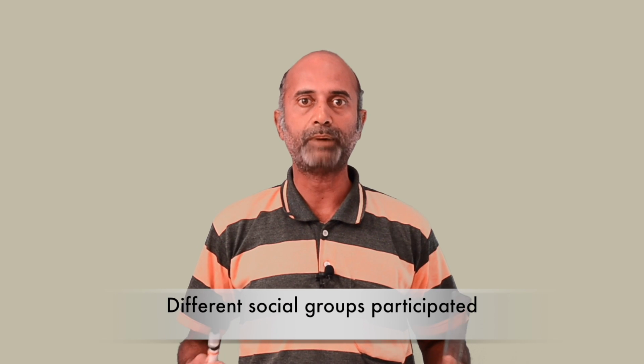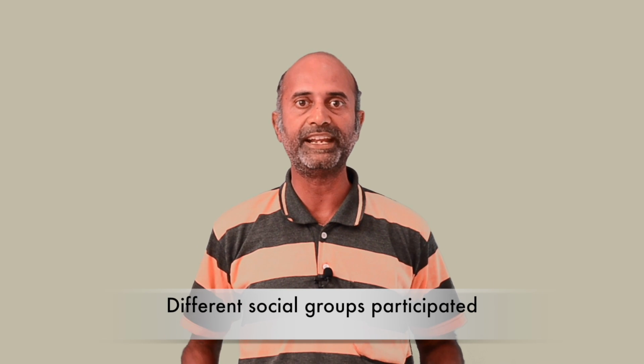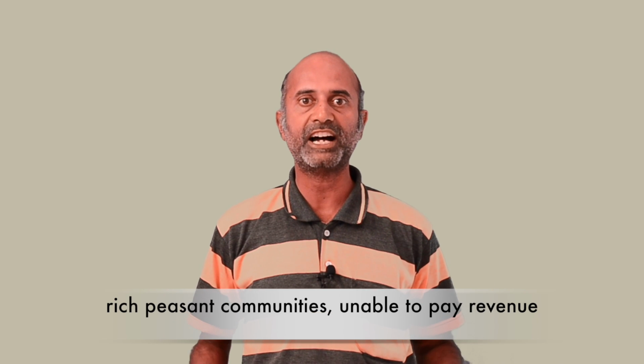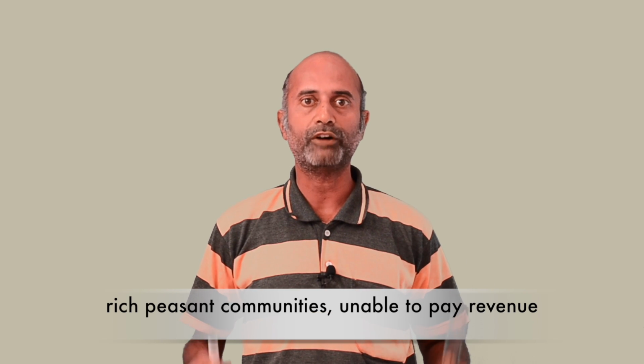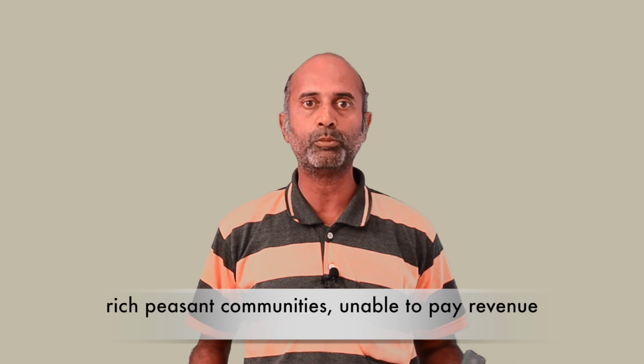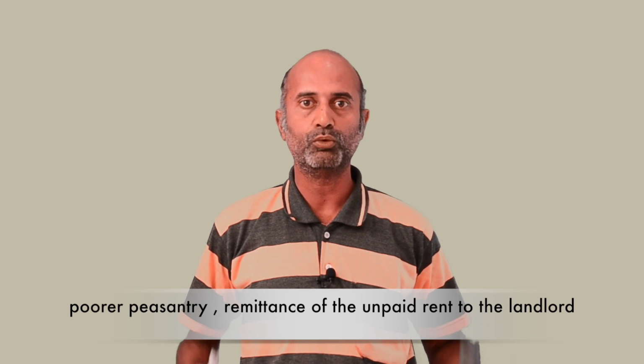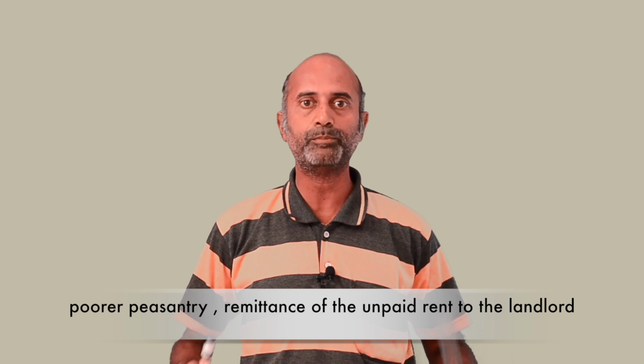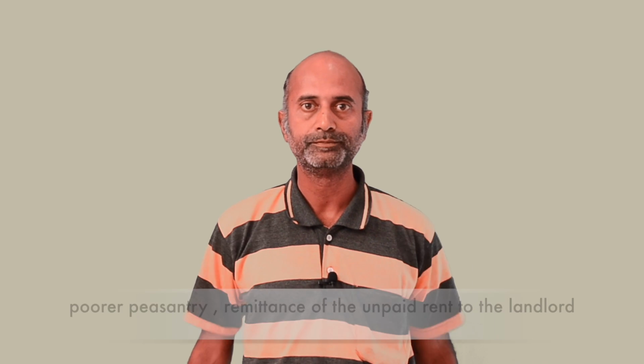Different social groups participated in the civil disobedience movement. The rich peasant communities like the Patidars of Gujarat and the Jats of Uttar Pradesh found it impossible to pay the government's revenue demands. The poorer peasantry wanted the remittance of the unpaid rent to the landlord and joined a variety of social and communist radical movements.